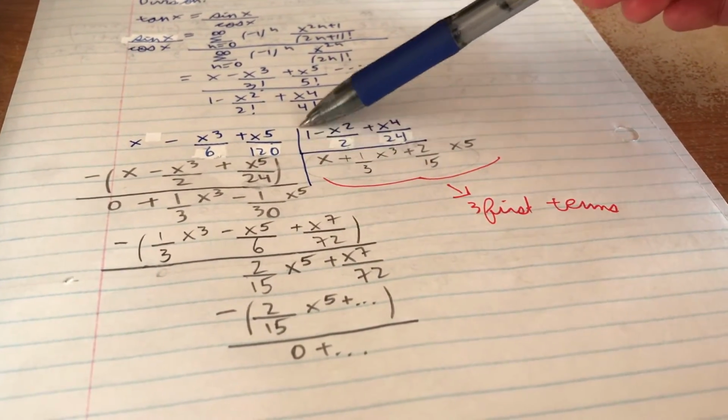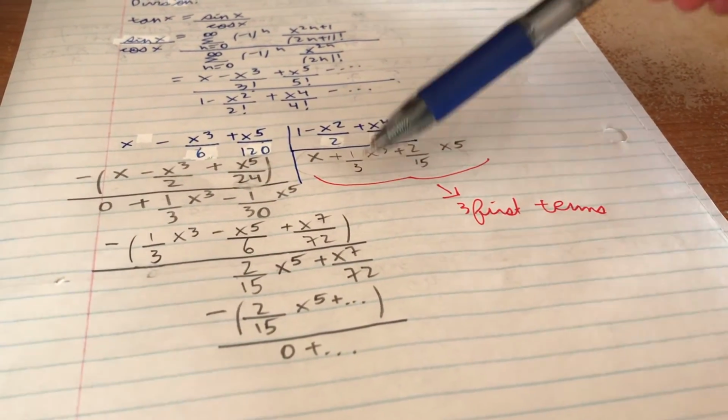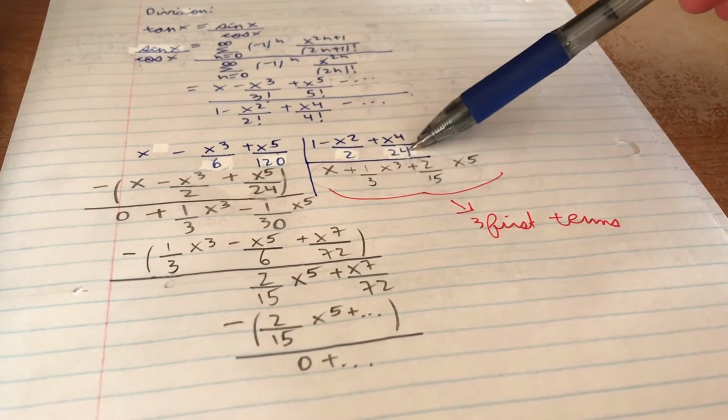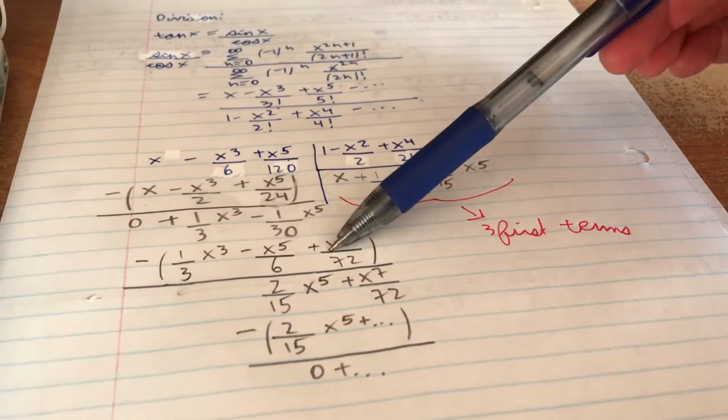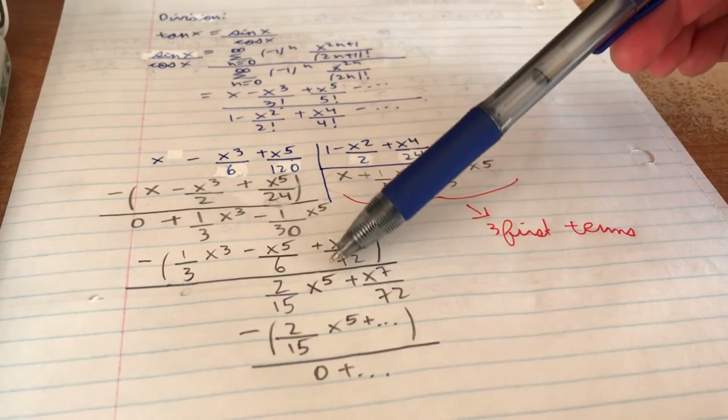Okay, what do I need to multiply 1 by to get 1/3 x cubed? I need to multiply by 1/3 x cubed. That's what I did. Once again, I multiplied every single term right here by 1/3 x cubed. I got this. I subtracted once again, and then I was left with 2 over 15 x^5.